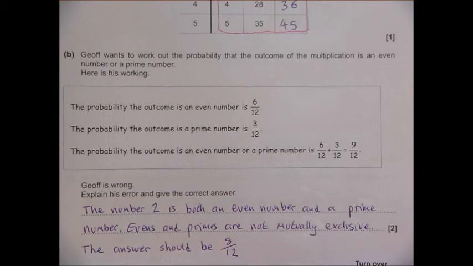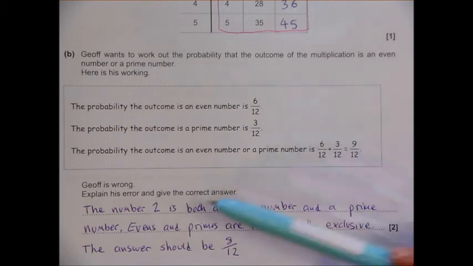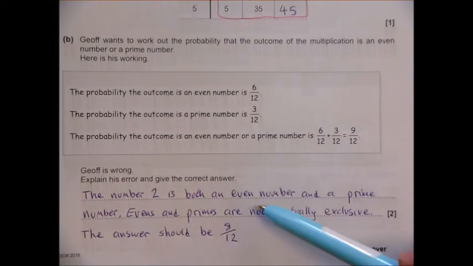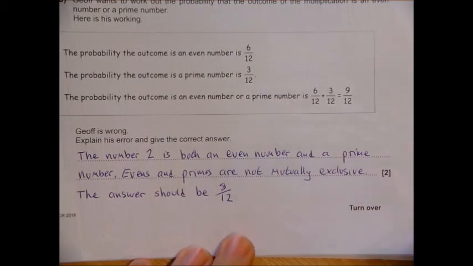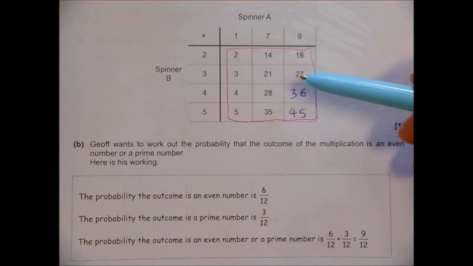if it's an even number or a prime number, those two outcomes, they're not mutually exclusive. For example, the number 2 is both an even number and a prime number. So the real answer should be 8/12. And what I'm going to do up here, just to show you that, I'm going to circle the ones that are even and are prime. Let's use a bit of green, I think.